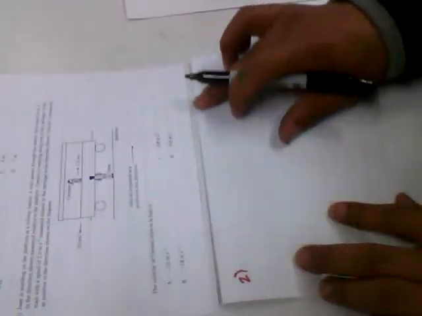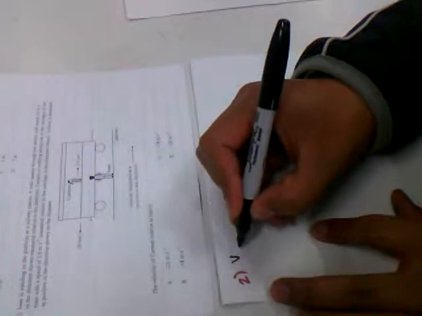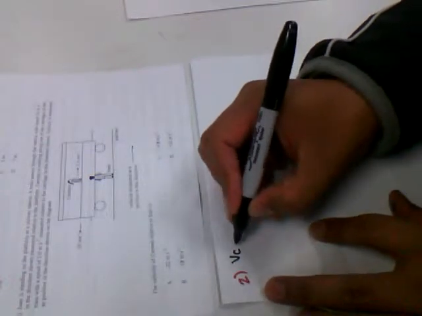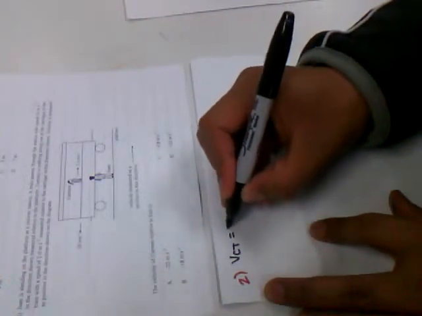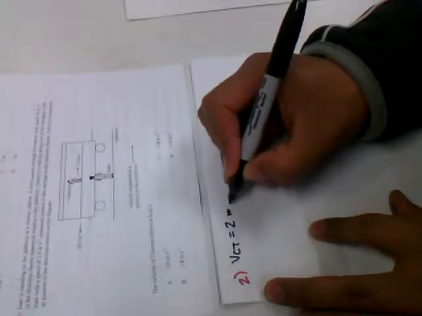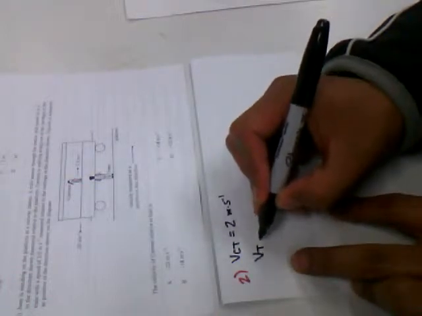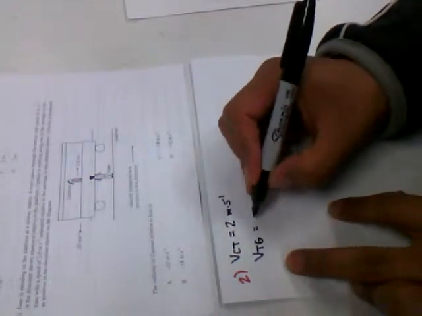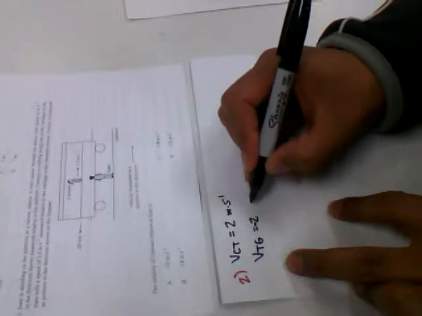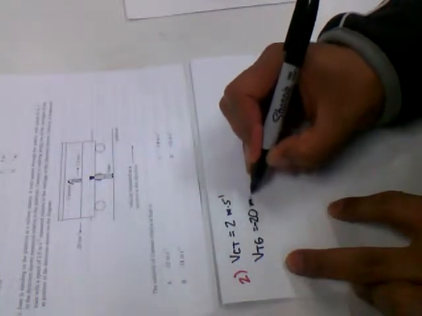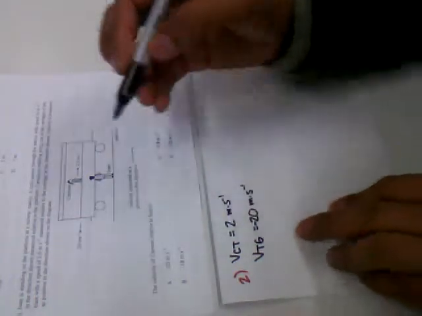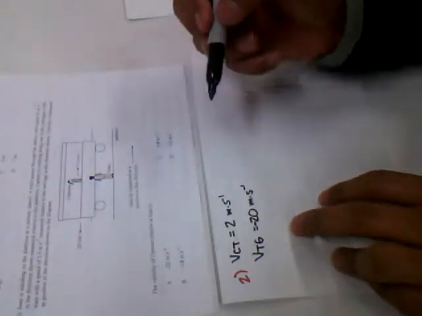So let's see what we are given. We have the velocity of Carmen relative to the train, that is 2 meters per second. Now we have also the velocity of the train relative to the ground, which is minus 20 meters per second, minus because the train is moving to the left.